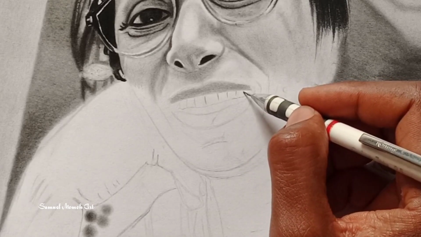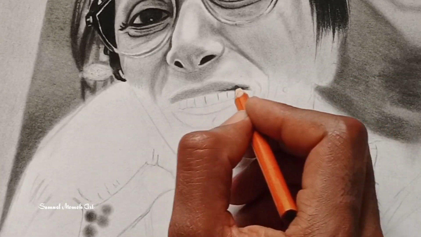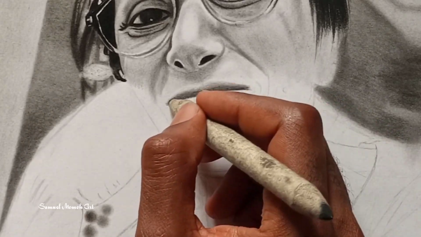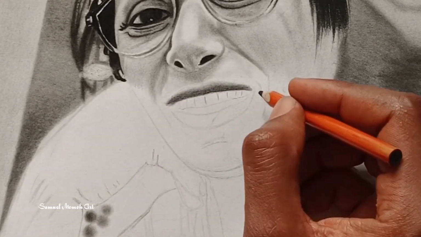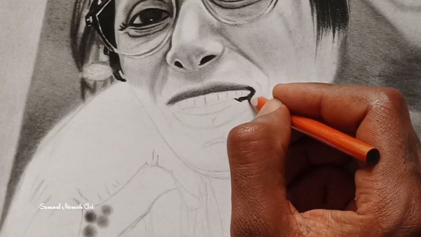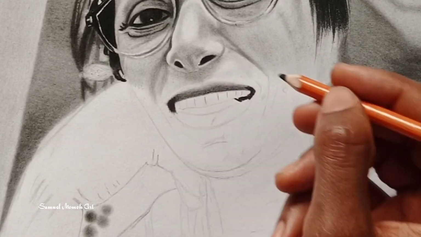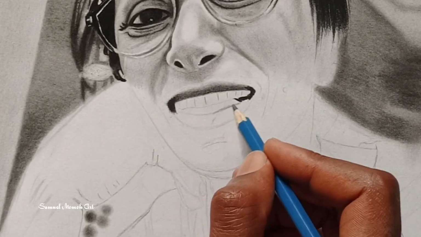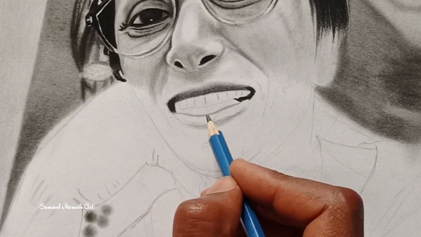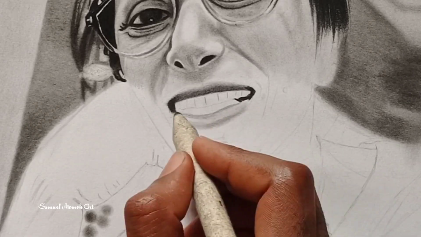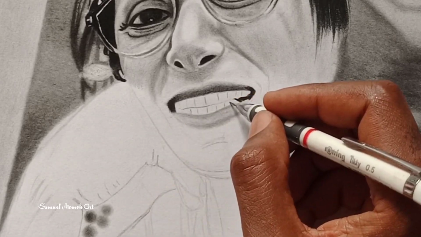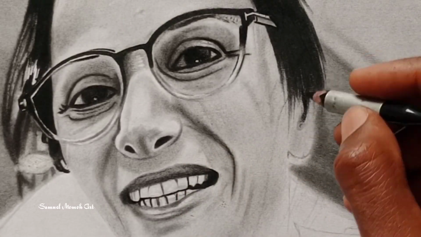In this drawing, I'm shading a light-skinned woman. Shading light skin can be a little complex if you are not careful when shading. So for me, most times I use light grade pencil ranging from 2B to 4B, depending on the skin tone. For the hair, I use charcoal pencil because charcoal is very dark, so it gives you this dark shade.